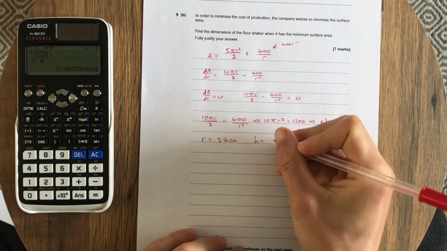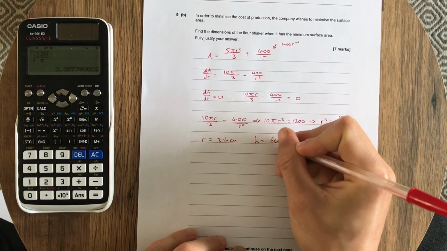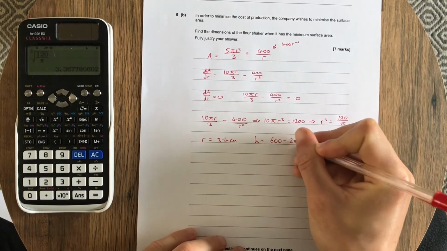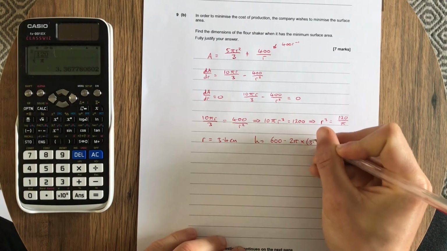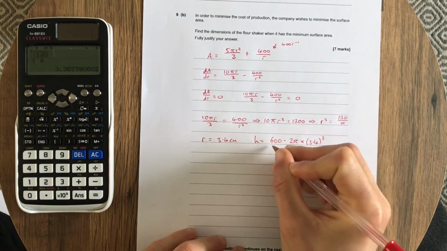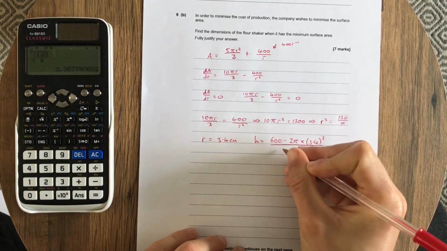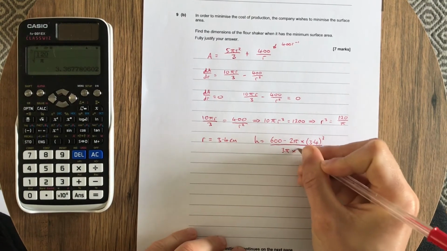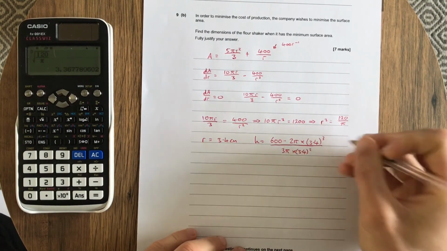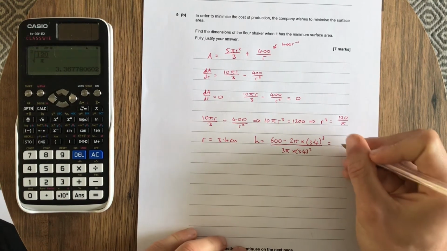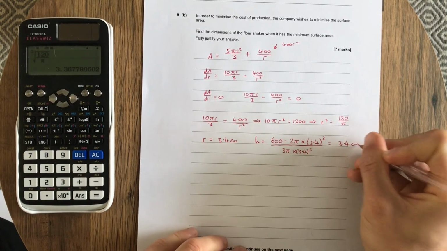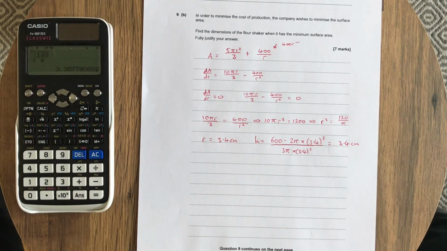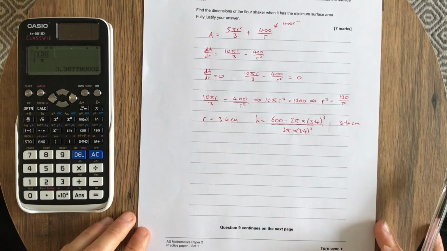We can do that by submitting it in there. So H is equal to 600, take away 2 pi lots of 3.4 cubed, all divided by 3 pi times by 3.4 squared. And if we find the value of that, then that will give us 3.4 also. So at the moment, for this stationary point, both the value of R and the value of H are 3.4. Now we haven't quite finished, because at the moment we haven't shown that this is a minimum point.